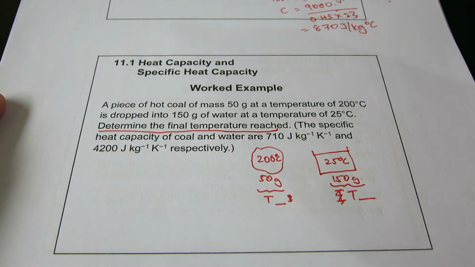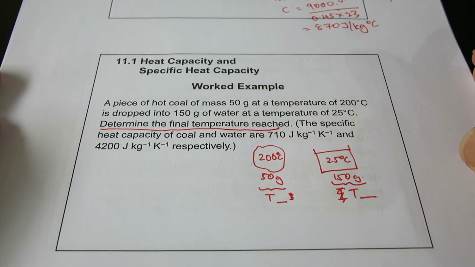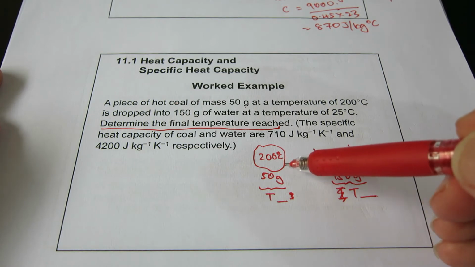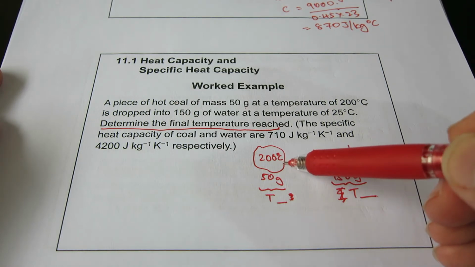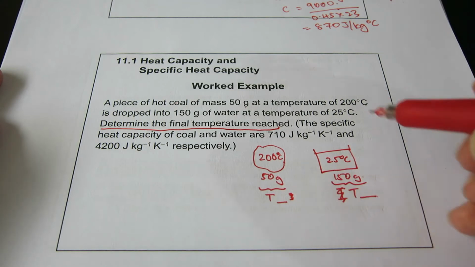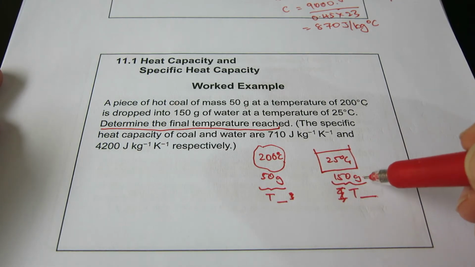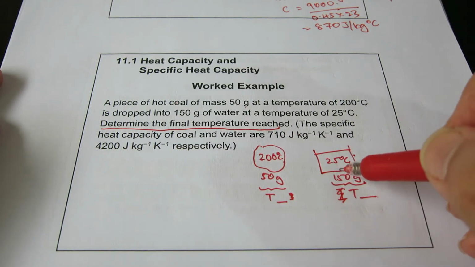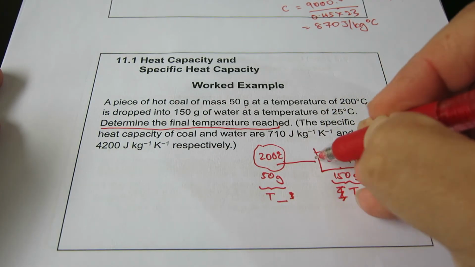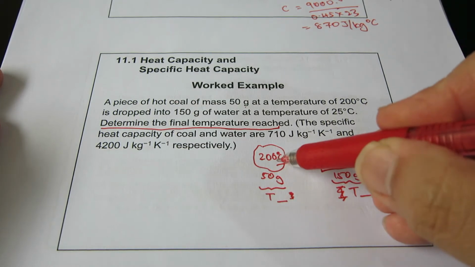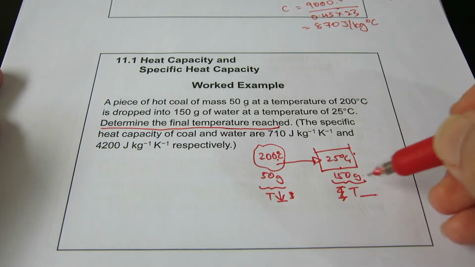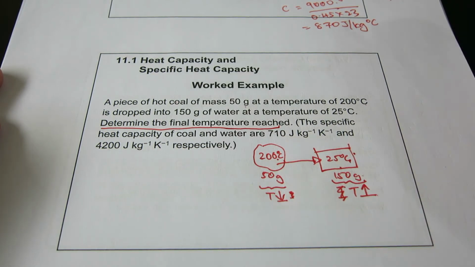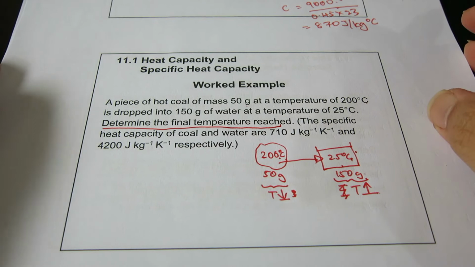Alright, now you remember at the start I asked you to remember that there were 5 important points, so we have to use some of them. Let's think about how to solve this question. I got an object at 200 degrees Celsius, 50 grams, and I'm going to mix that with an object that is 150 grams and 25 degrees Celsius. One is hotter, one is colder. Of course, thermal energy is going to flow from the hot one to the cold one. So I expect that the temperature of this one is going to drop, while the one at 25 degrees Celsius, I expect that the temperature would increase. That's all I need really to go and solve.